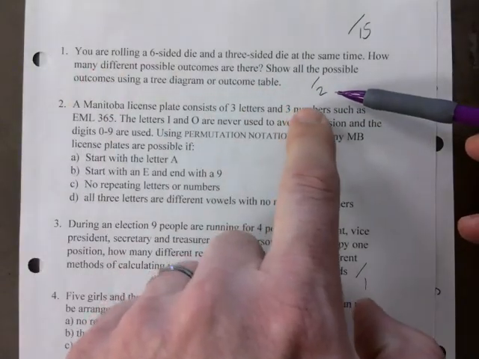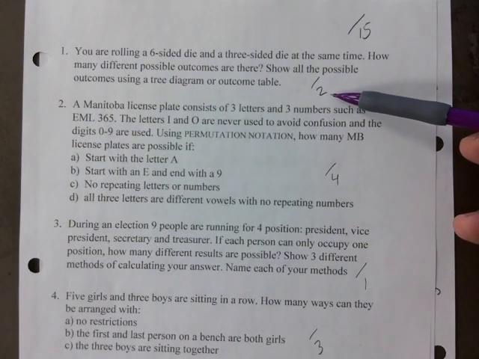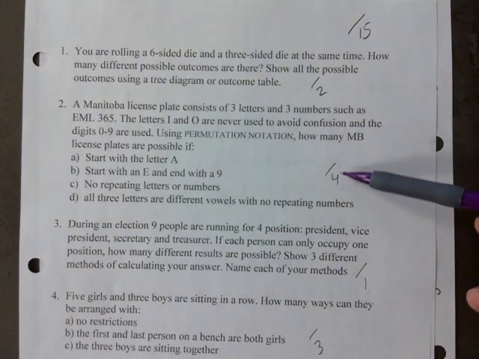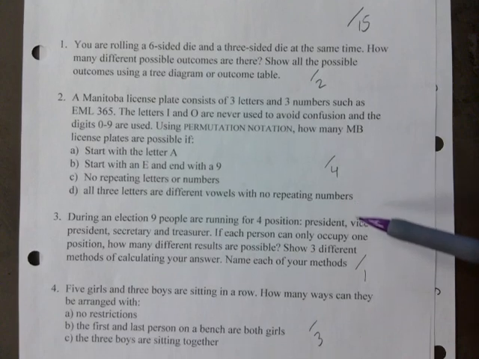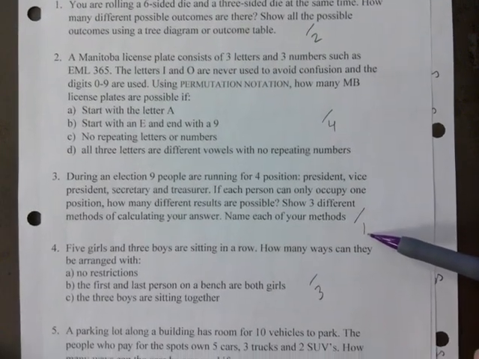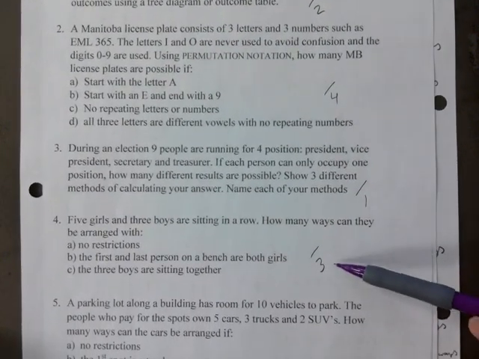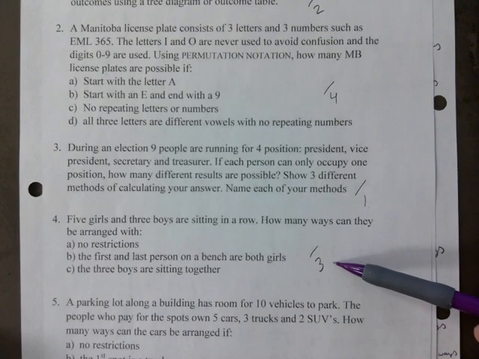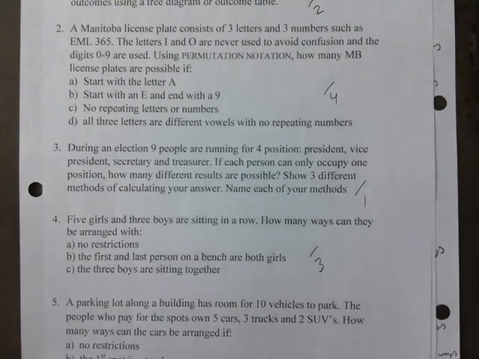So question 1 with the outcome, that's 2. Question 2 is worth 4. Question 3 is worth 1. Question 4 is worth 3. Question 5 is worth 5. Now this is just to simplify the process.